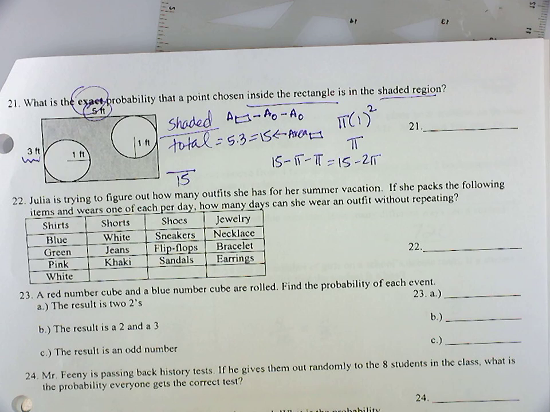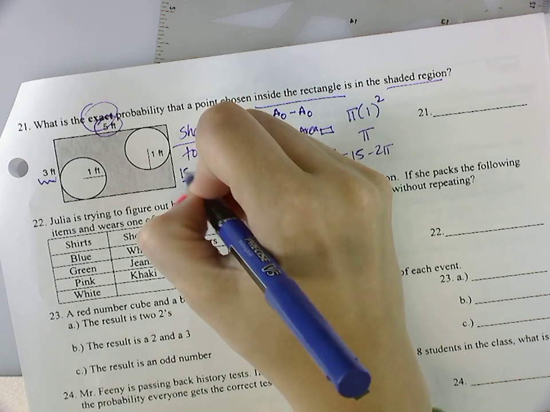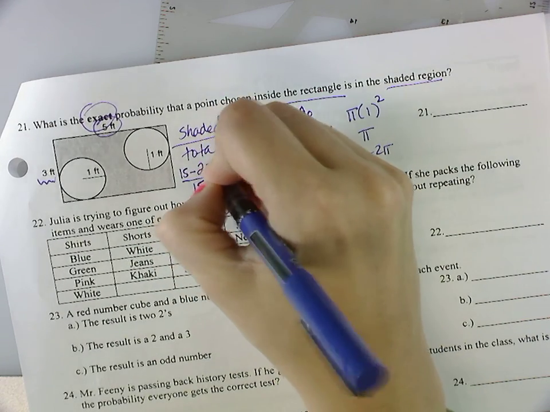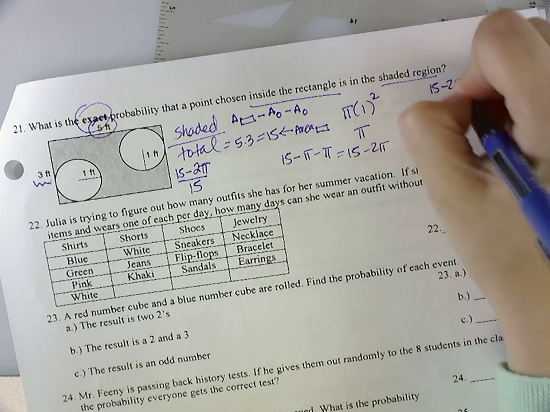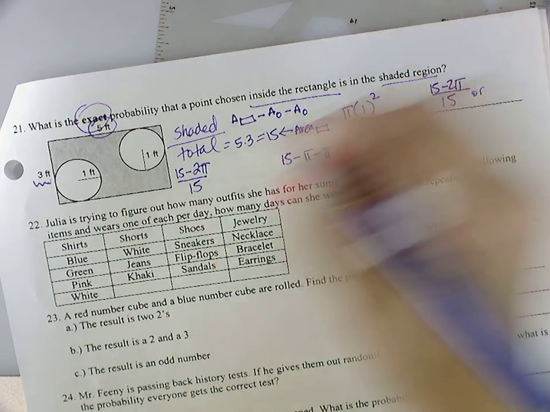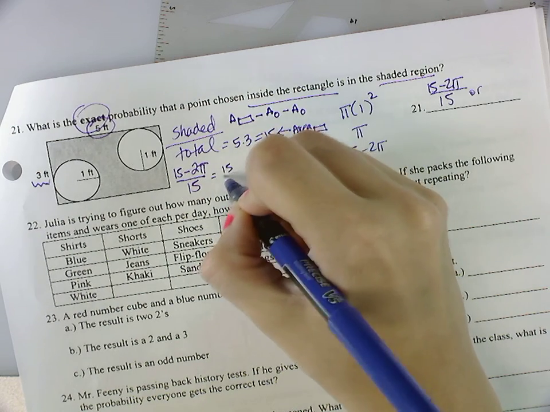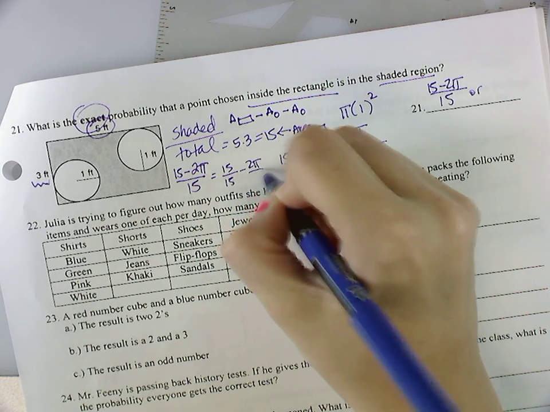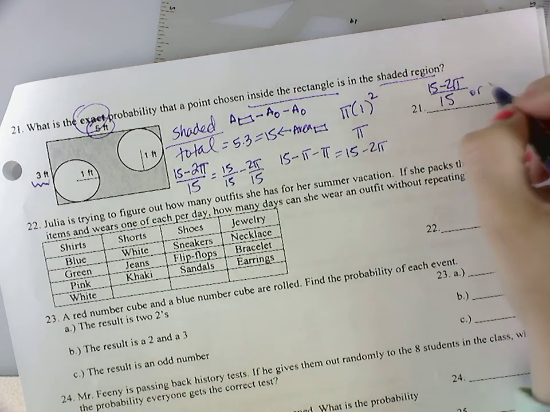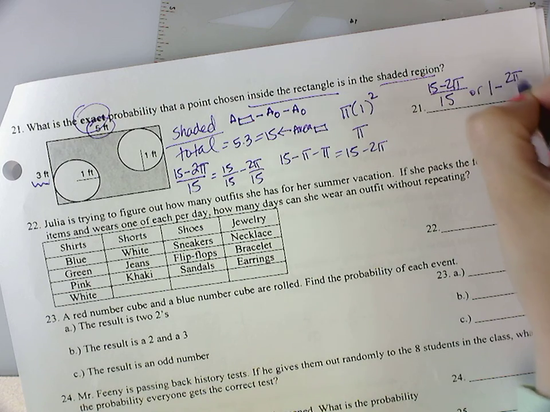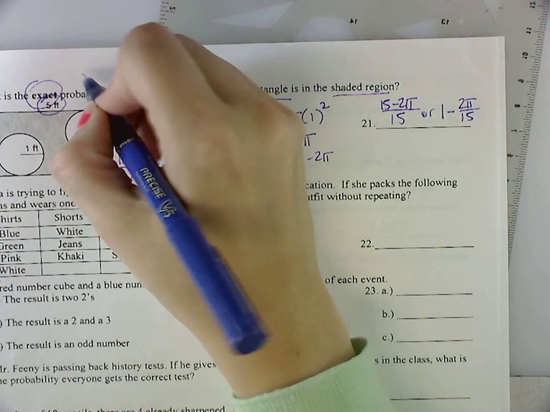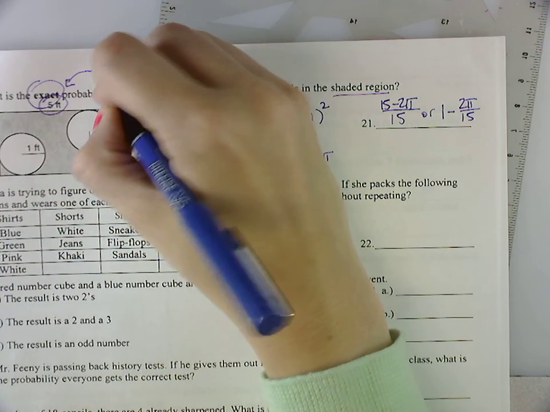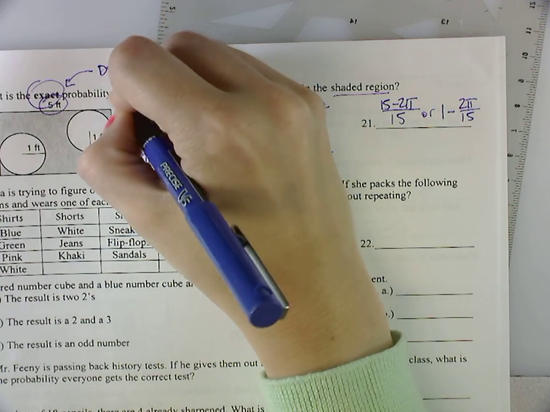Okay, so pi and pi is going to be 2 pi. So you can leave your answer as 15 minus 2 pi over 15, since it says that's our exact value. Or if you wanted, you could actually simplify this. This would be the same thing as 15 over 15 minus 2 pi over 15. And really, 15 over 15 is just going to be 1. So 1 minus 2 pi over 15, that would be acceptable as well. Because it says exact, that means you're not going to round. So do not round. You're going to leave it in terms of pi.